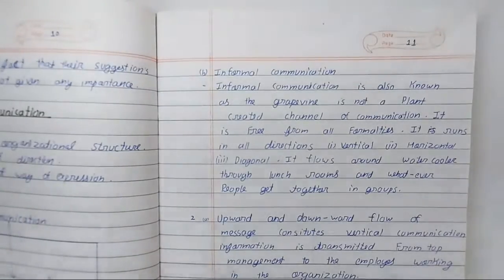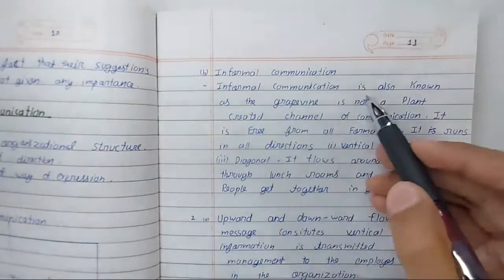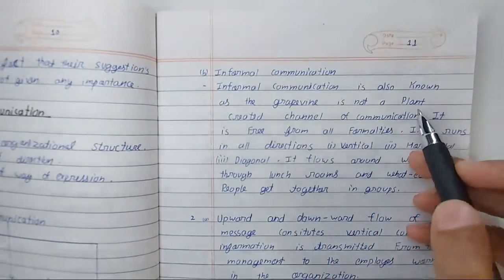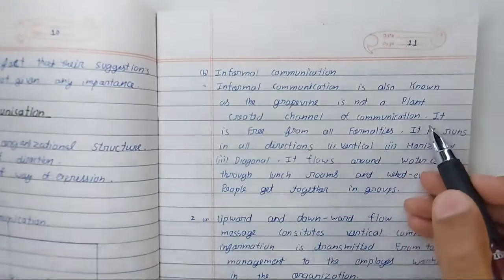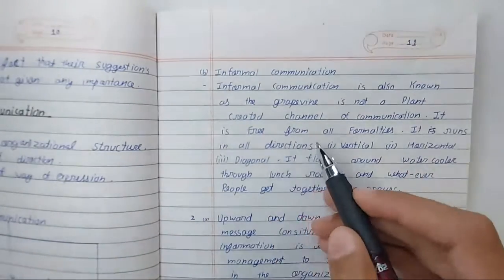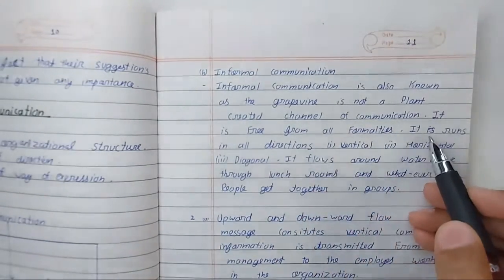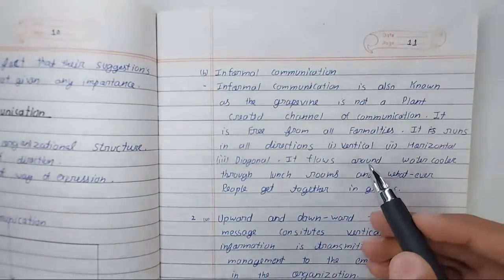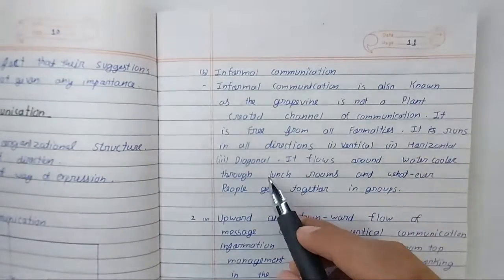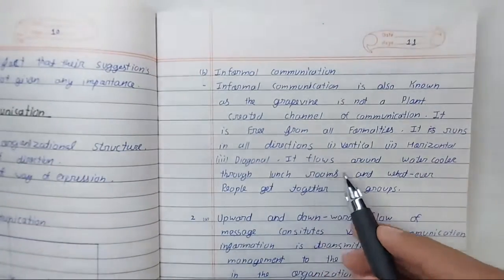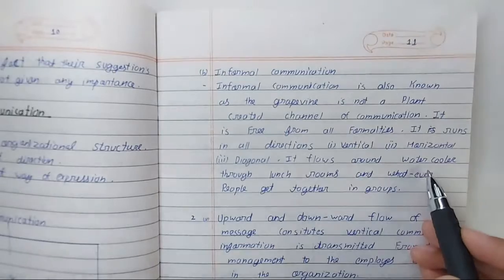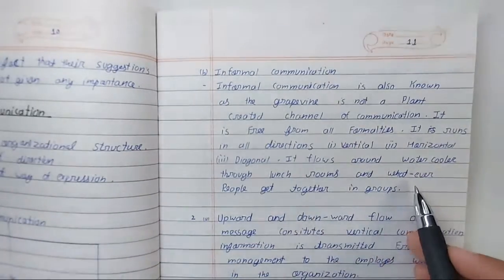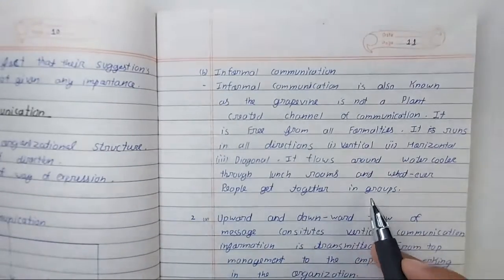B. Informal communication. Informal communication is also known as the grapevine. It is not a planned, created channel of communication. It is free from all the formalities. It runs in all directions: vertical, horizontal, diagonal. It flows around through the lunchroom and wherever people get together in groups.